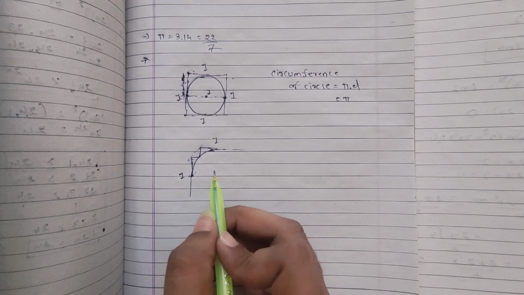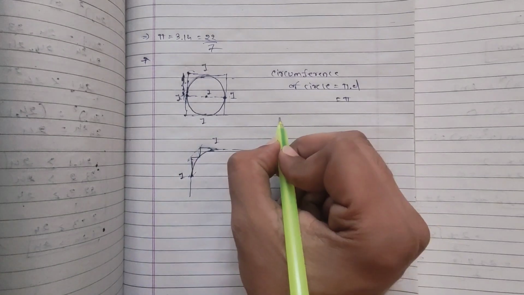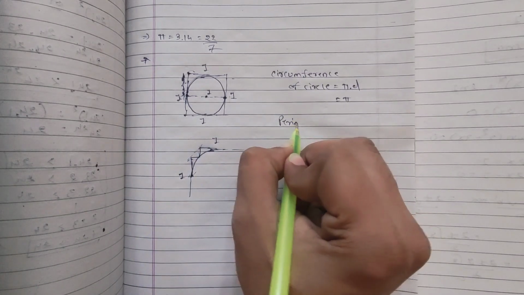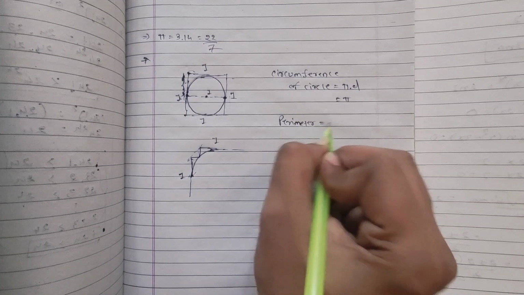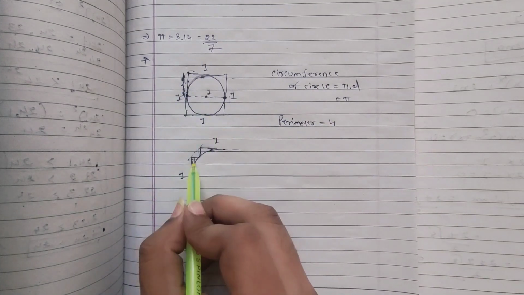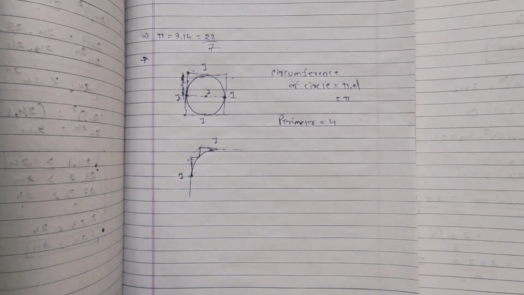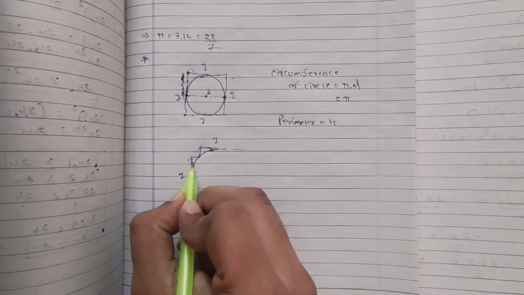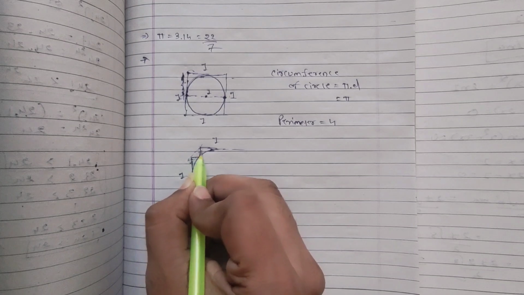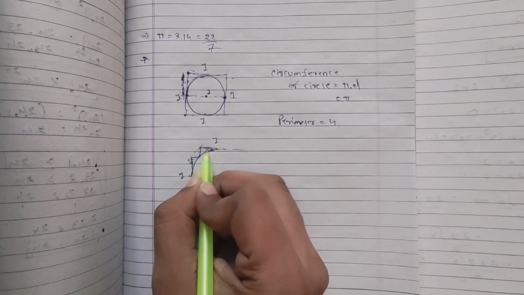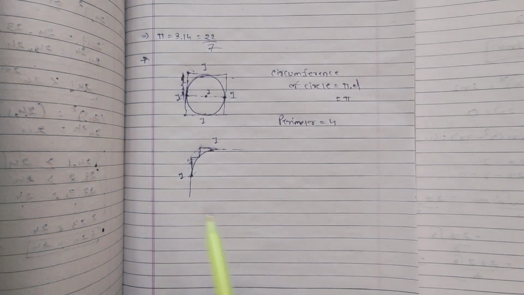Or, to say it another way, the perimeter of the square will be equal to 4. Before the cut-out the perimeter was 4, and after the cut-out the perimeter is also 4, right? In the same way, if I again cut out this corner, and do this iteration infinite times, the perimeter will still remain 4.